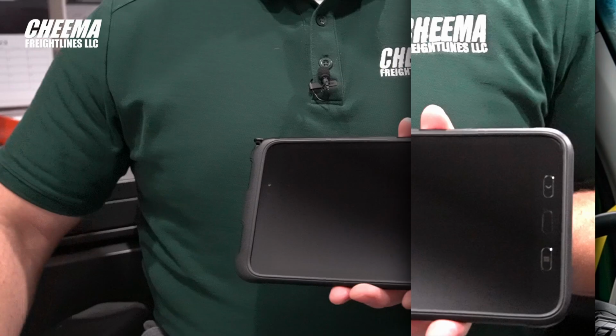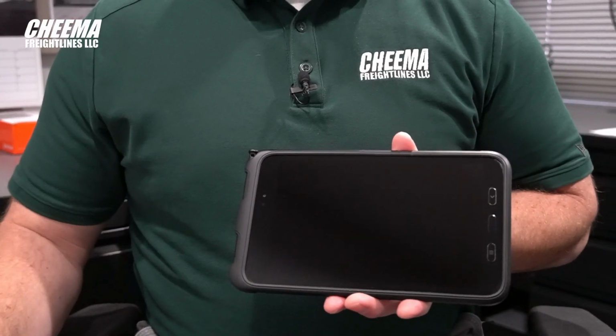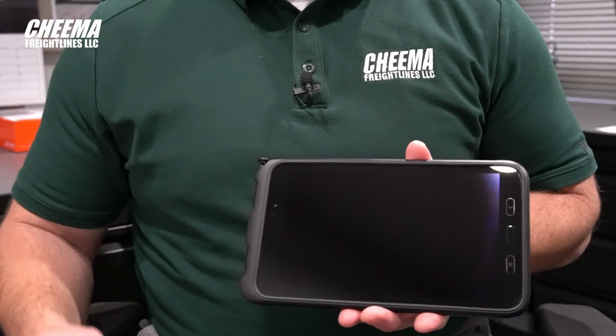Let's talk about the ELD, Platform Science. Let's start by taking a look at the tablet. Here's the tablet. It's a Samsung tablet. If you have a Samsung phone, it's going to work very similar.